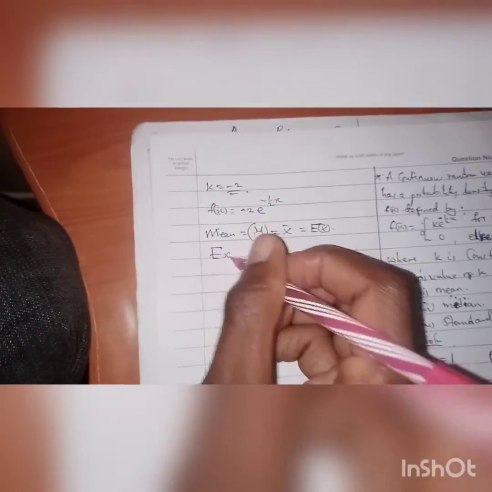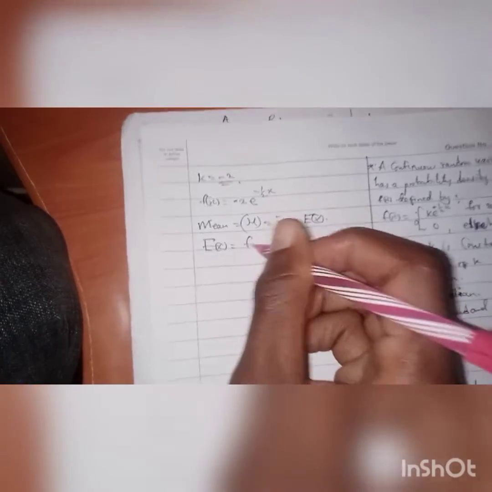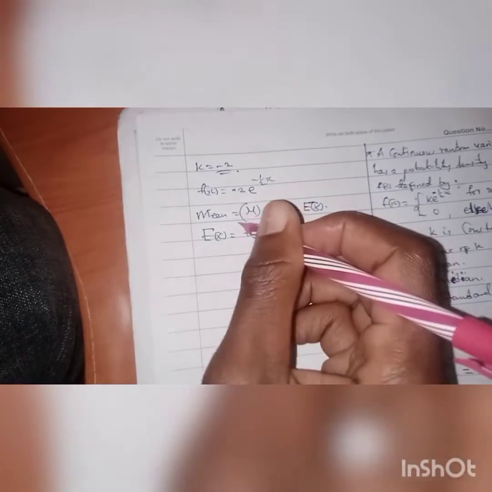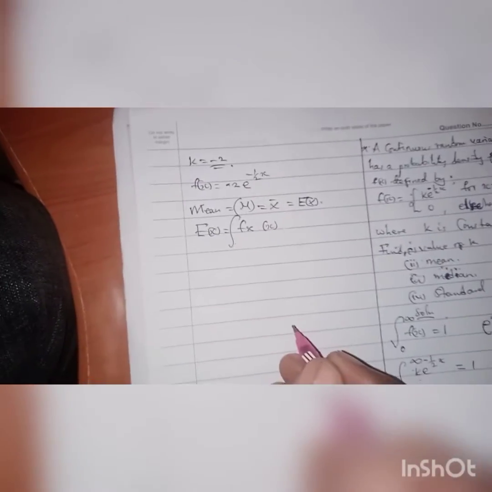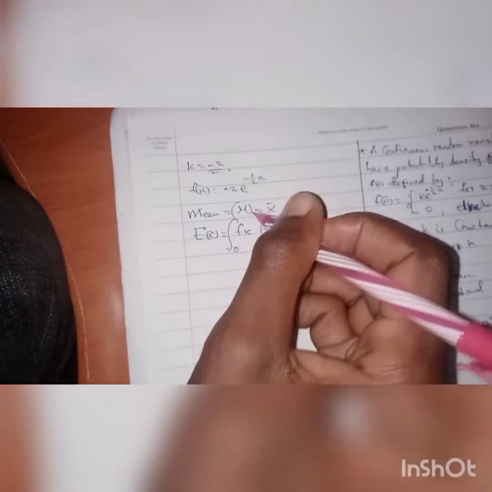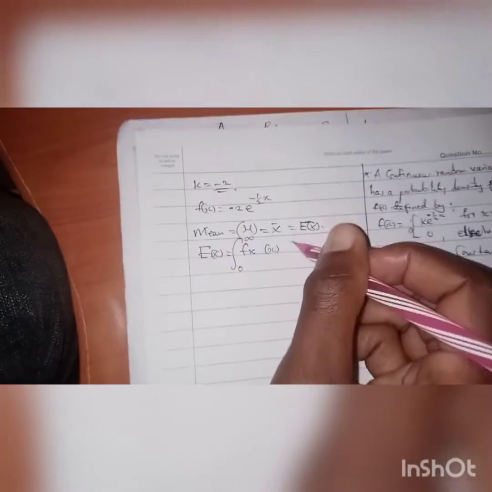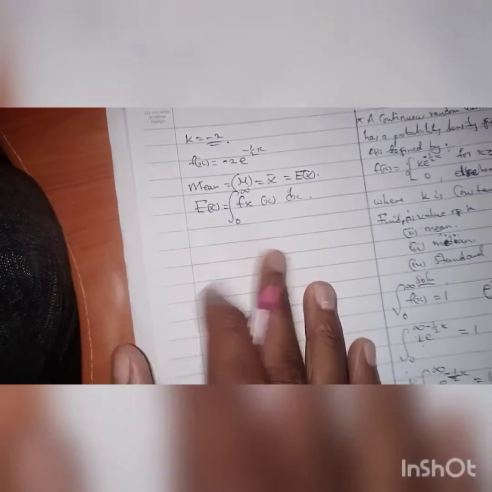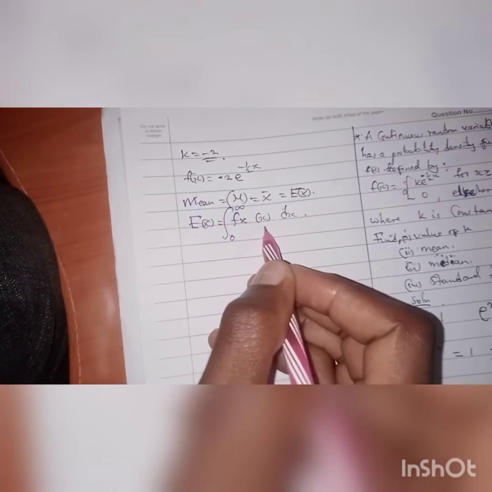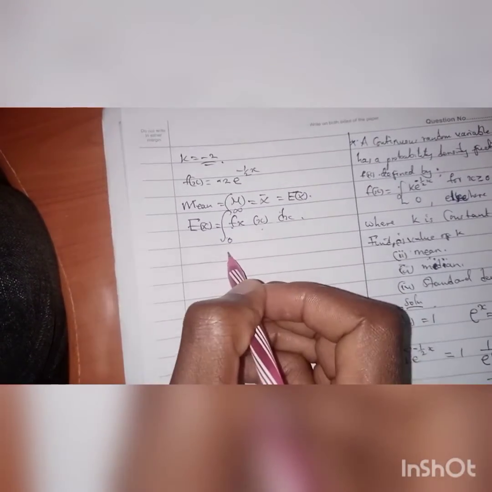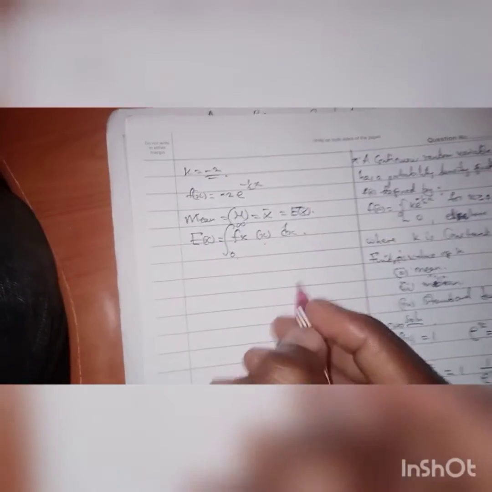So E(x). Now, how do we get E(x)? For E(x), we normally take the function of x, then we multiply by x, and then integrate from the limits, so limits of 0 to infinity in terms of x. So getting the mean, we integrate the function of x multiplied by x, then we substitute the limits. Integrating this function, we just get the mean.